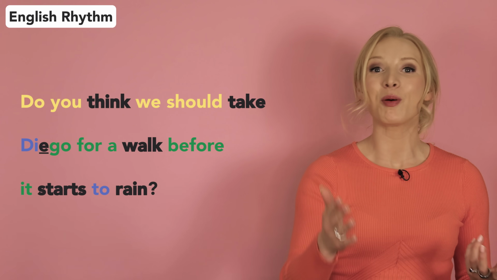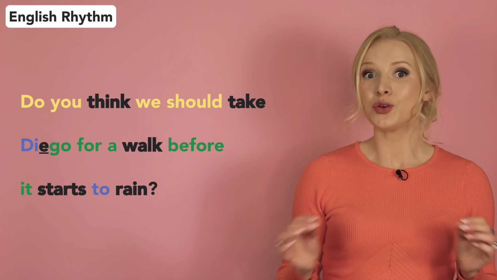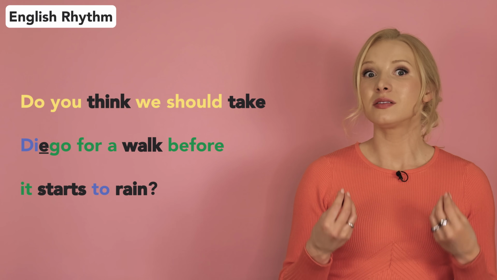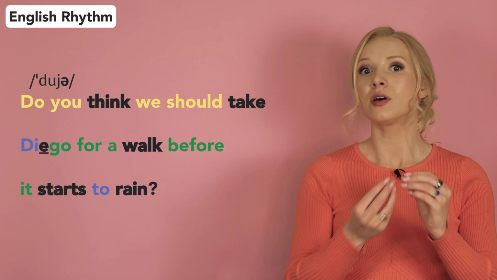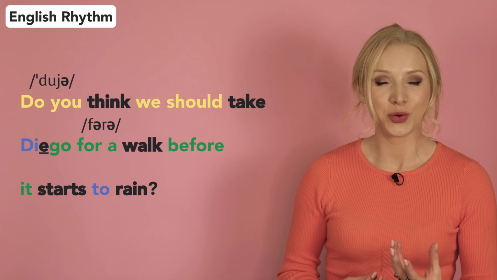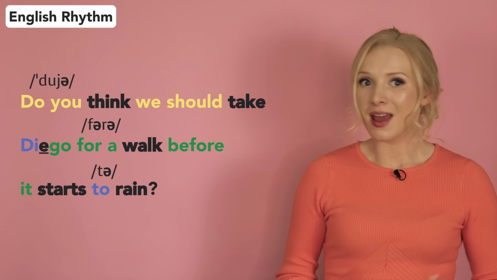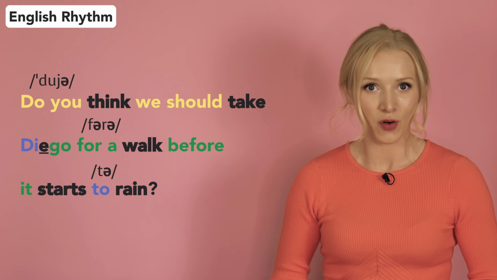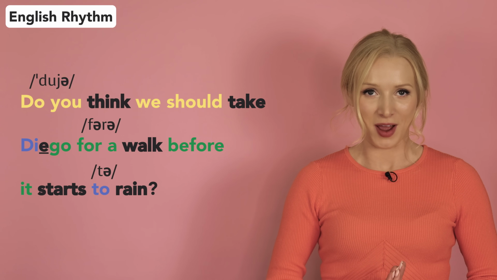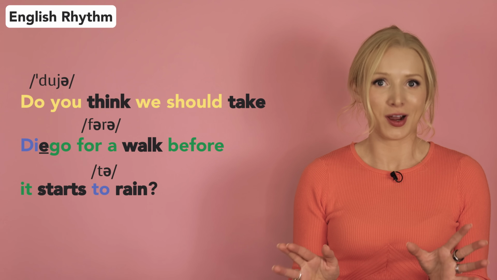That's right, most of them are pronounced with the schwa. Do you becomes dja or j. For a becomes fura, and to becomes t. Now, we wouldn't be able to keep the English rhythm if I pronounce the full, strong versions of these short grammar words. Listen to what happens when I try to do this.